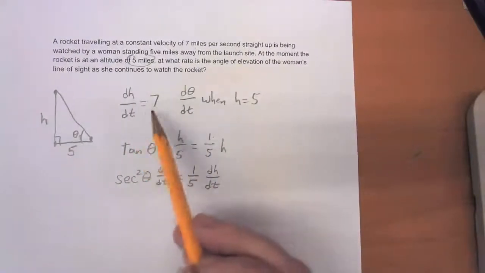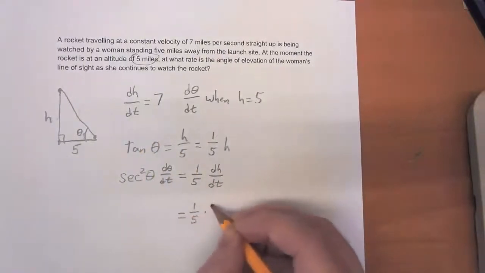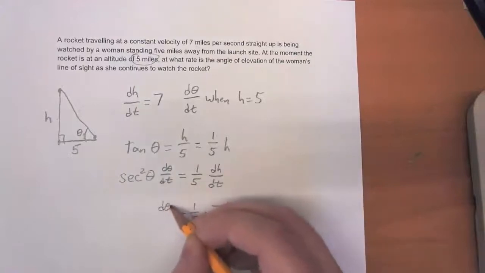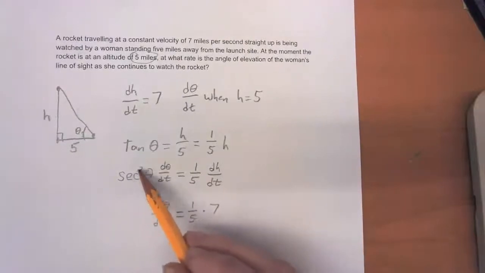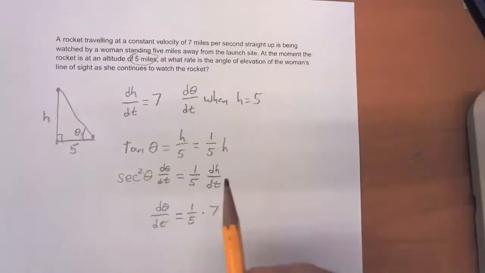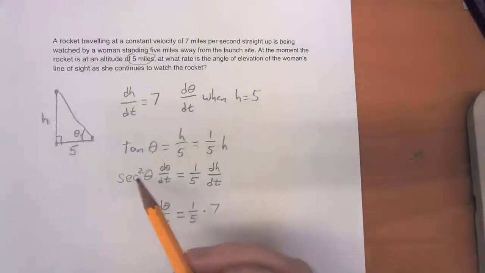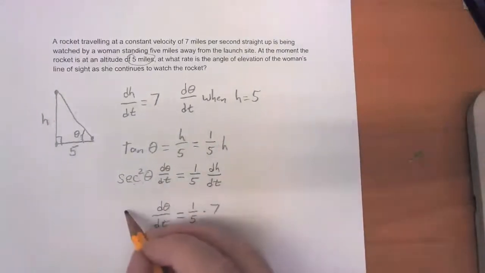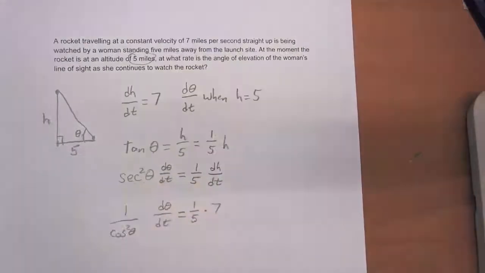So I know that dh dt is equal to 7. So that's equal to 1/5 times 7. D theta dt is what we need to solve for. And so the other thing that's here is secant squared of theta. So I don't know a ton about secant. So the first thing I want to do is turn it into something involving sine or cosine. I'm much more comfortable with that. So secant is the reciprocal of cosine. So this is going to be 1 over cosine squared theta.